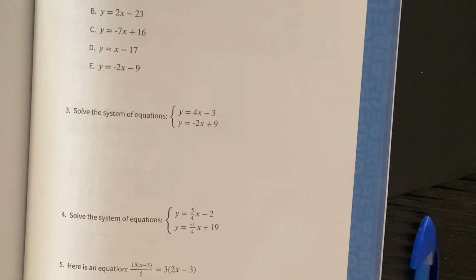Okay, add 2x to both sides. Add 3. And then you should be able to figure out what x is. Now that's only half of your answer. That's only your x. You'd have to plug it into either equation to get y once you get x.